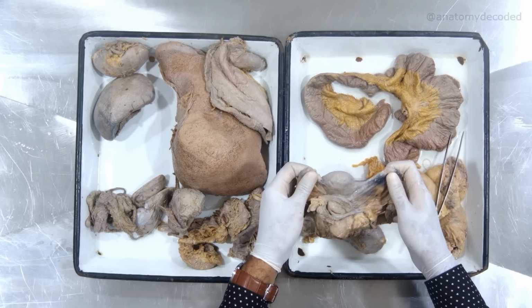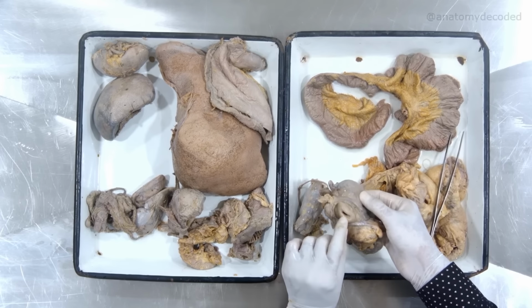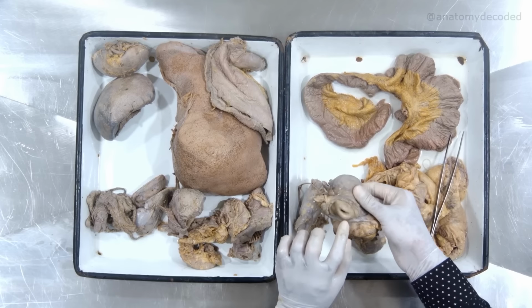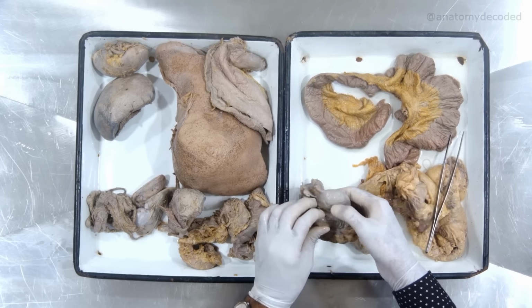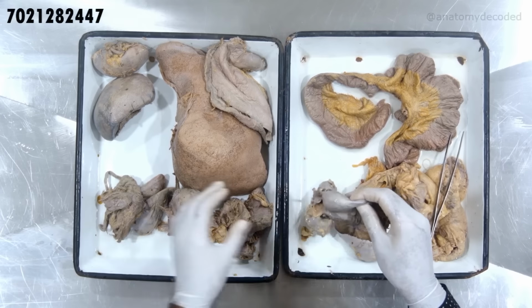What is this opening here? This is the opening of the cervix, referred to as the external os. The cervix has an opening called the external os, and on the inner aspect, towards the uterine cavity, is the internal os.